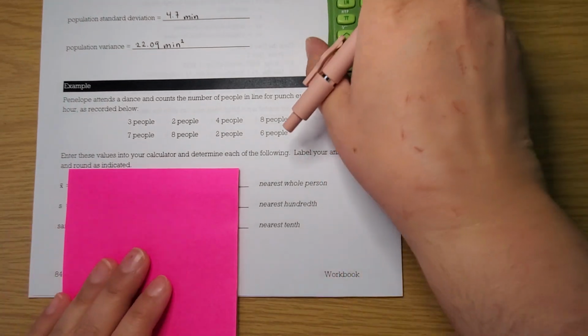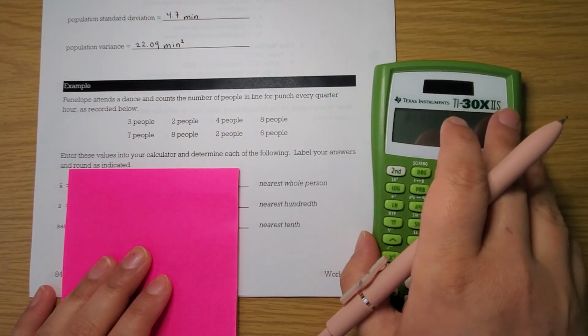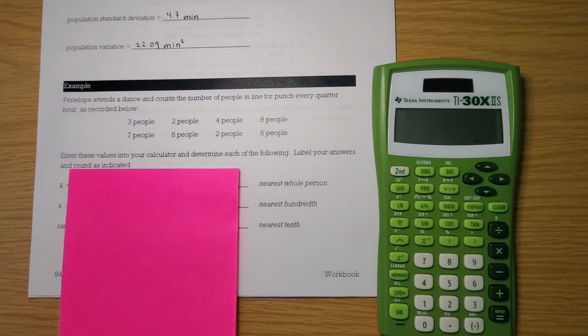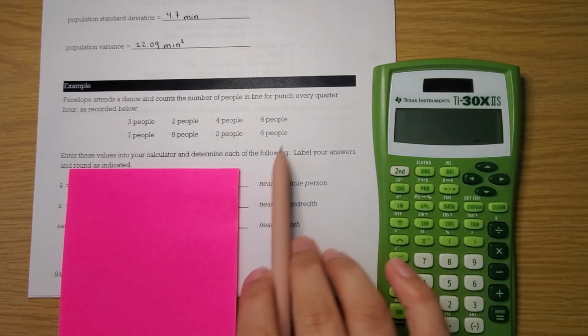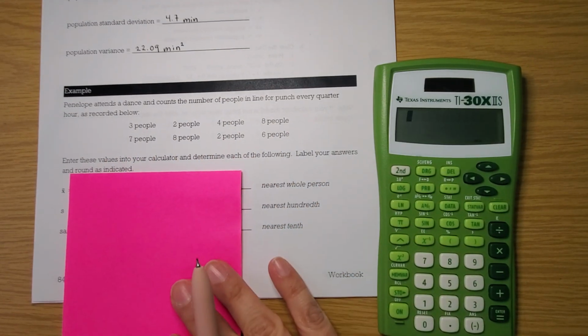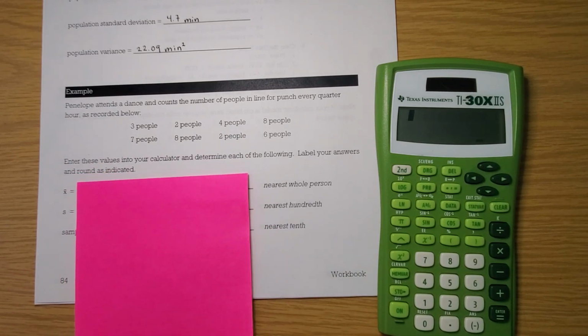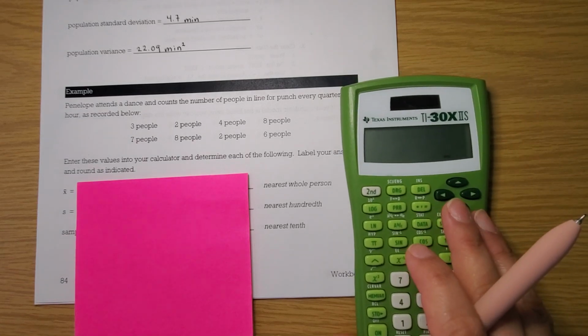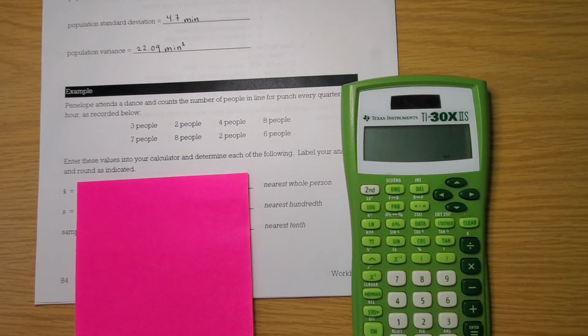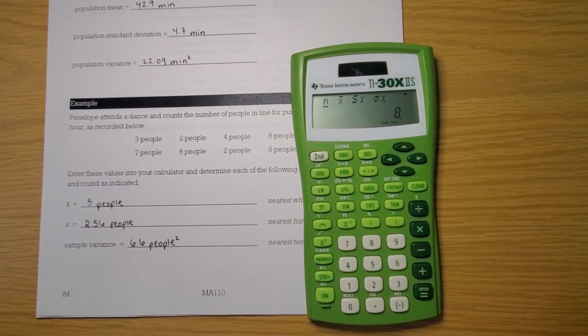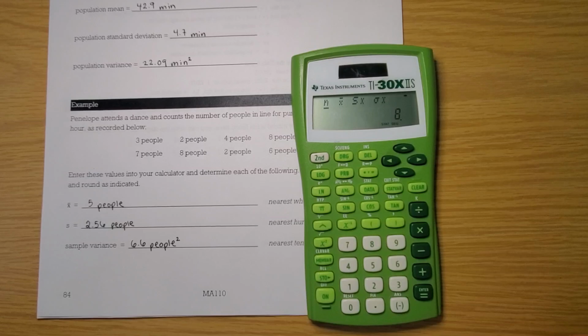All right, so what I'm going to ask you to do is to pause the video and try this out on your own, this other example. Now, in this case, we're going to be finding a sample mean and a sample standard deviation and a sample variance. So the only difference is you're going to want to use SX instead of sigma x for the standard deviation. So go ahead and pause the video here, and when you're all set, you can unpause and we will check our answers. All right, so let's see how we did.